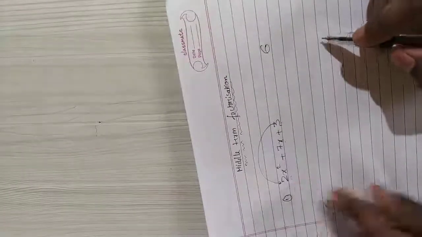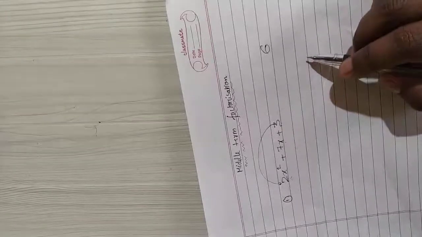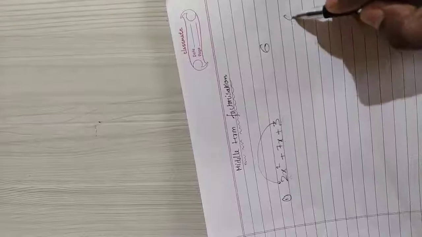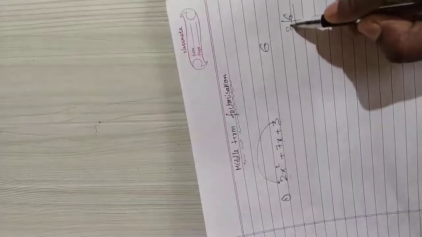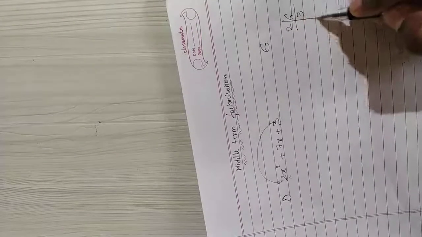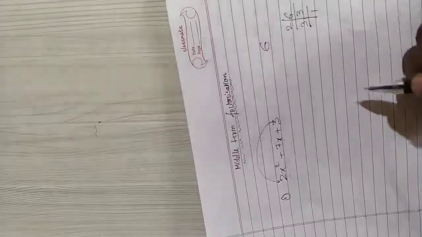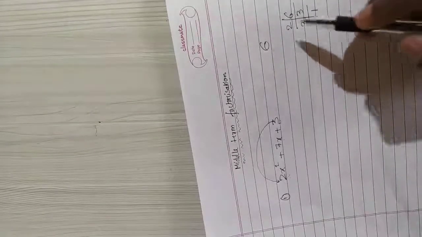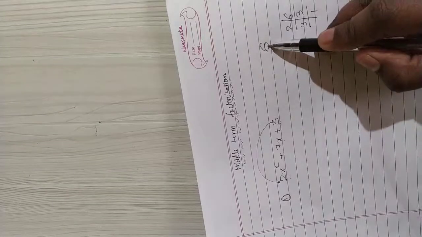Now the next step is to do the prime factorization of 6. So what we get, 2 times 3, 3 times 1. Now we have to break this 6 into two factors.